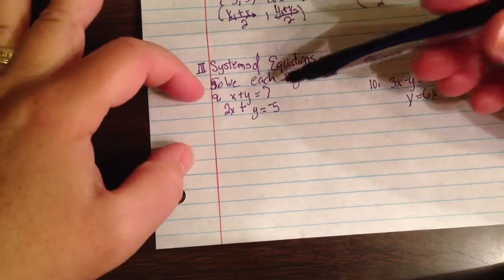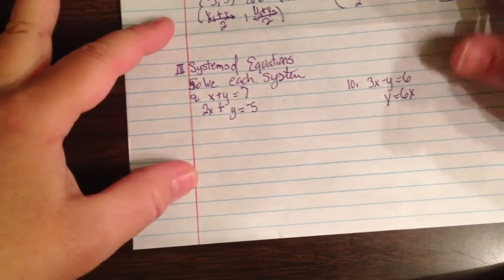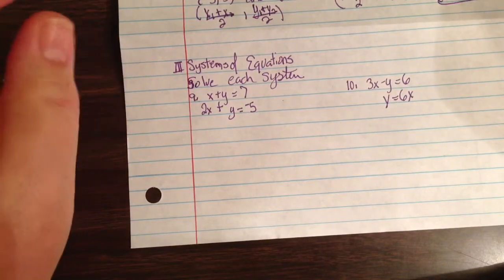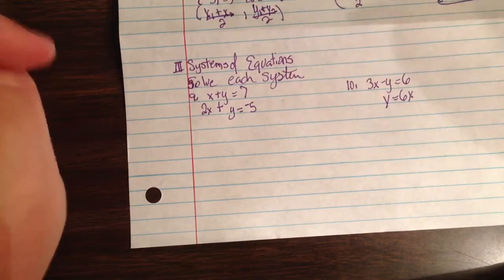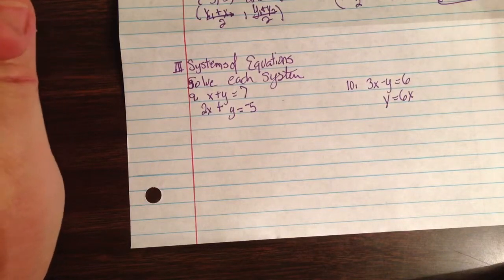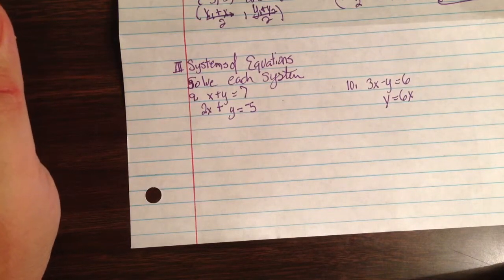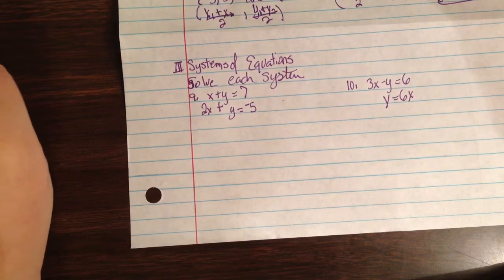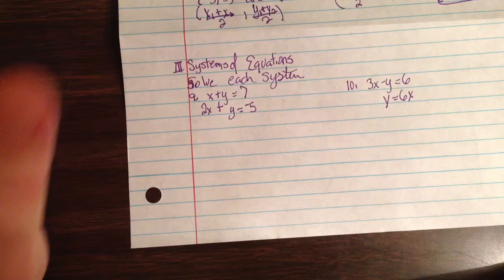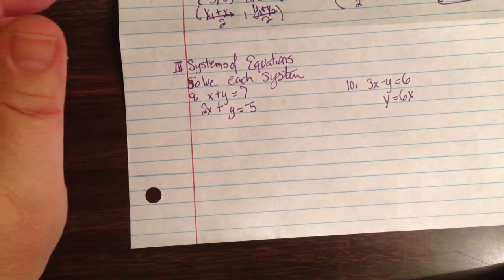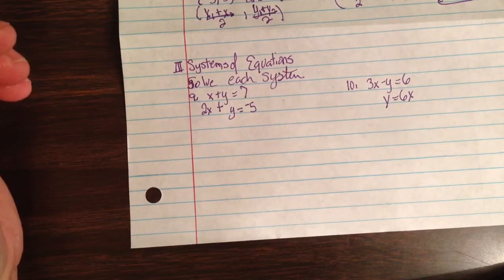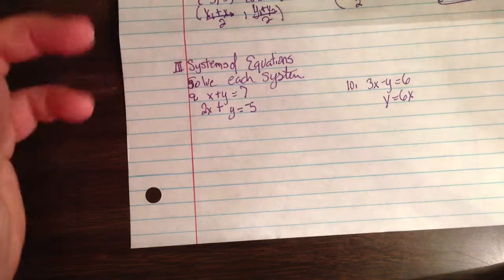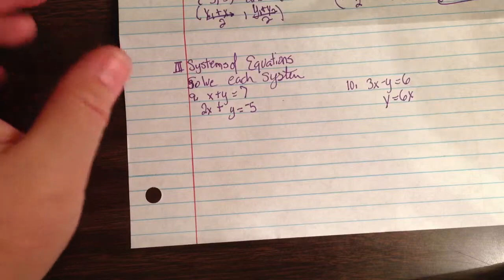Okay, I have two different systems here, and I'm going to choose two different methods for solving. One we won't approach today is solving by graphing. The other two types that we use quite commonly are solving by elimination and solving by substitution. How I decide which one I want to do is largely what I feel comfortable with, and also what's given to me in the equation.